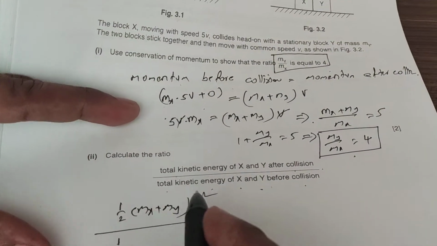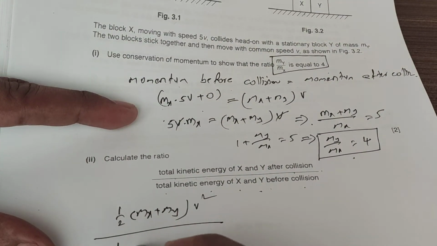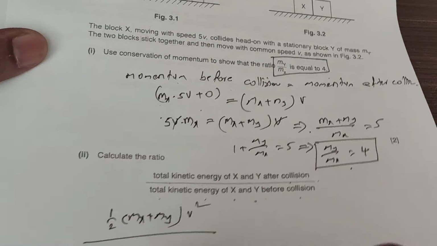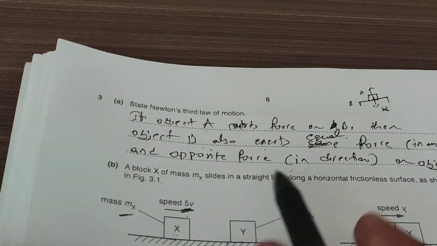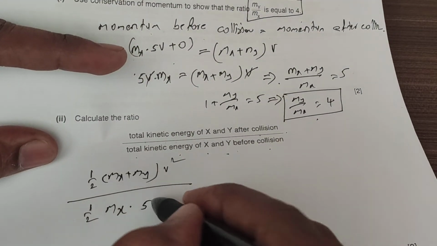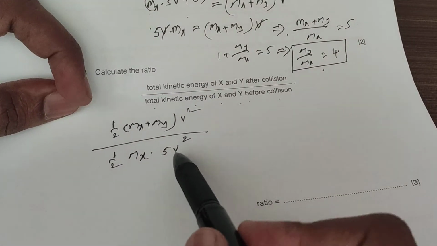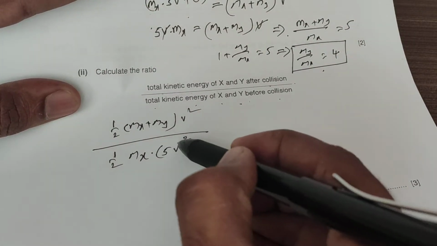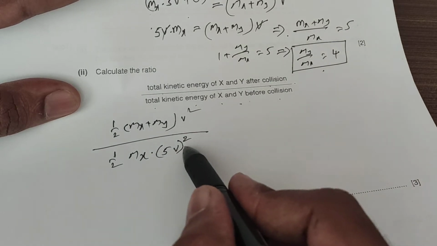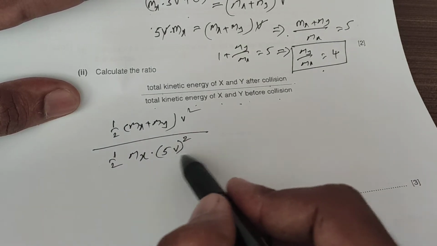That is equal to half times mass mx, the velocity of x is 5v, so 5v squared. If you write 5v squared, that will be wrong, guys, because the velocity should be squared, like 5v whole squared. There is a lot of difference between 5v squared and 5v whole squared.